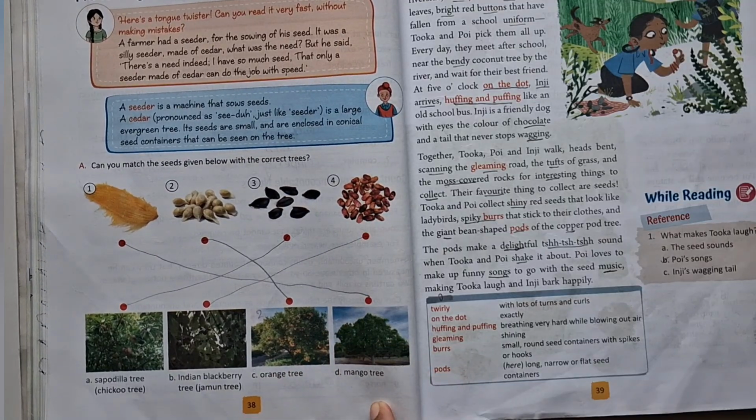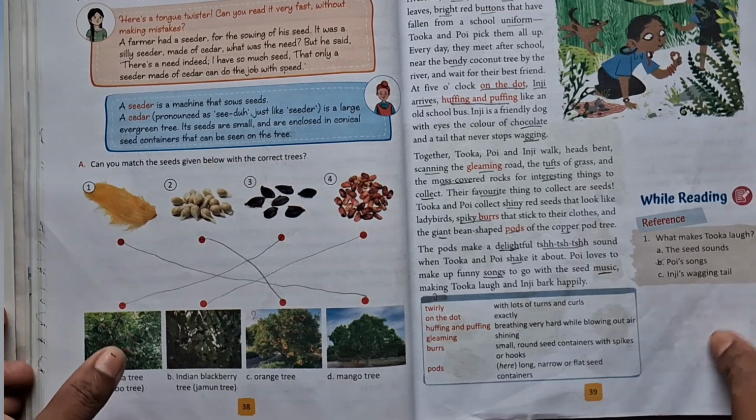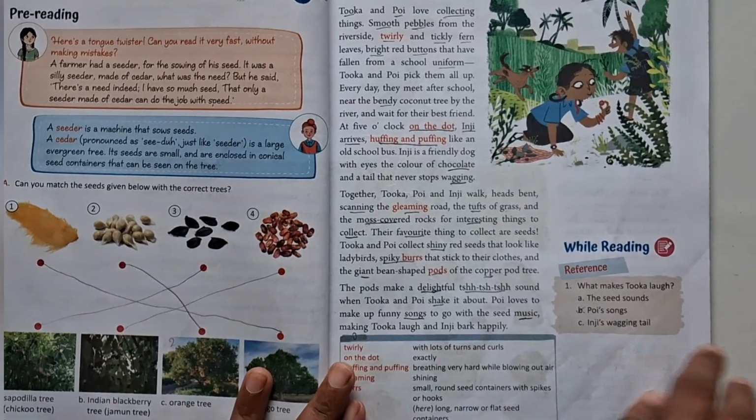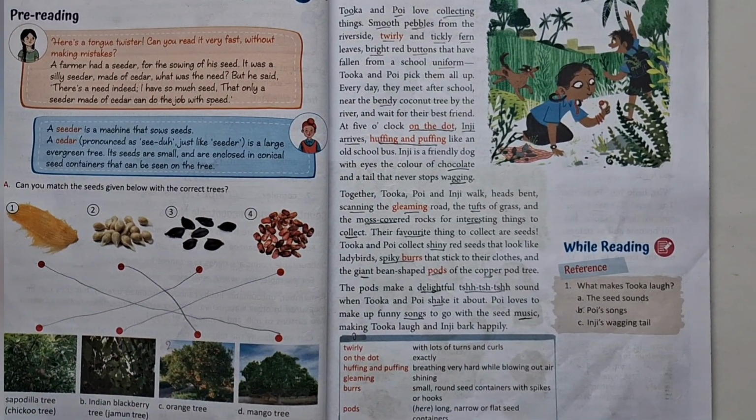Okay, now we start our chapter. First we read, then explain with hard words and reference questions also, then the exercise. Okay, we solve the question answers.